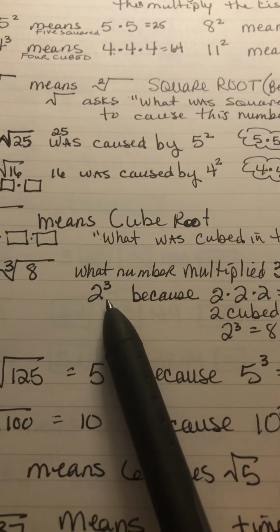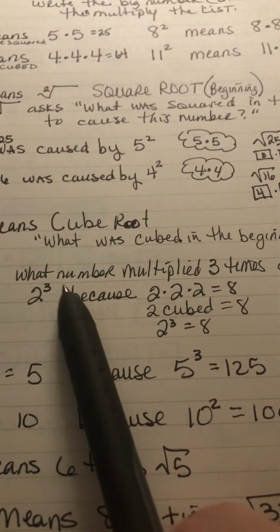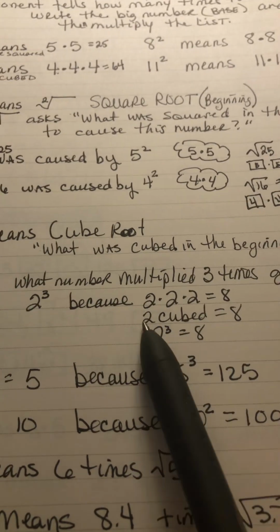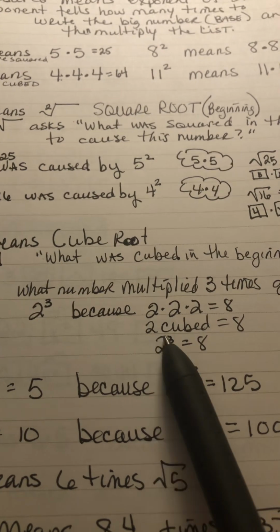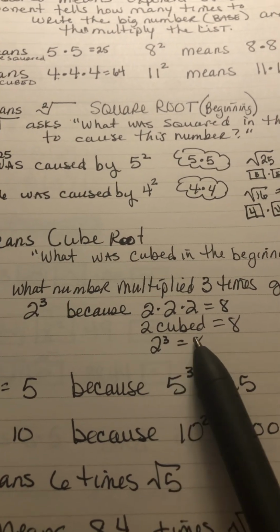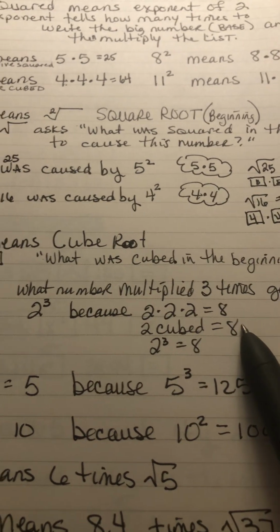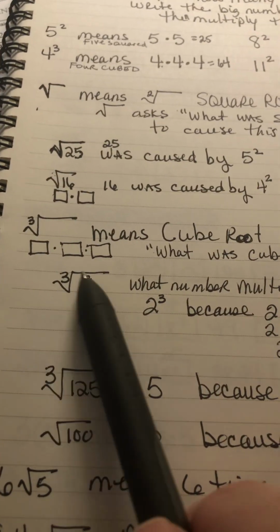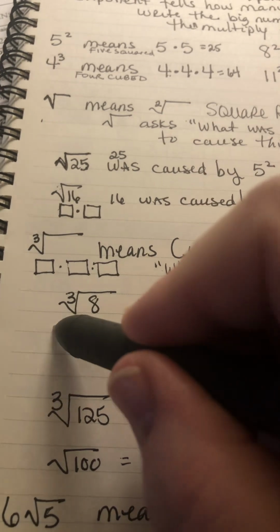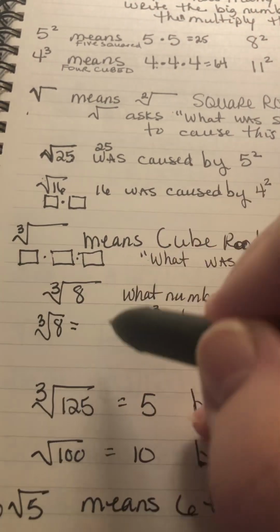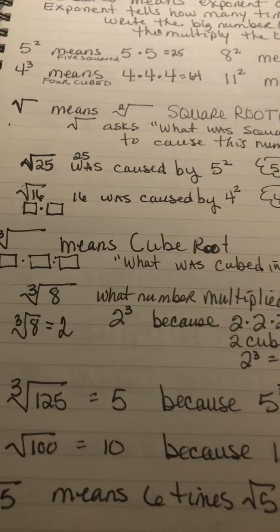This is working forward. So 2 cubed, because 2 times 2 times 2 gives you 8. We can also call it 2 cubed, or 2 to the 3rd power, or 2 with an exponent of 3. Any of those mean this, and the answer is 8. That's why we had 8 inside of here. So the cube root of 8, or the number that caused 8, was a 2.